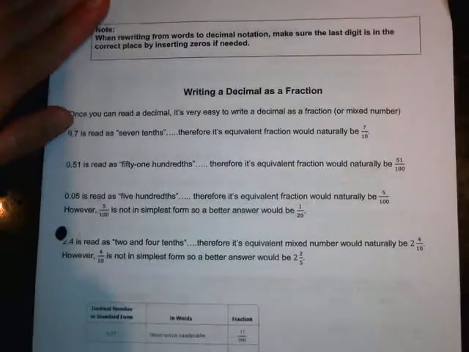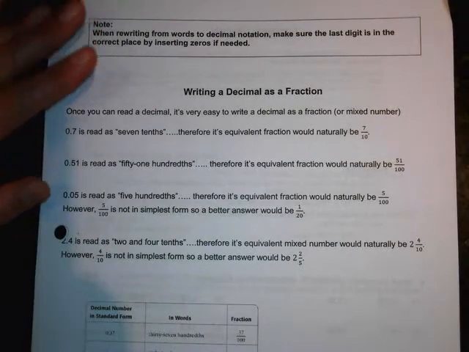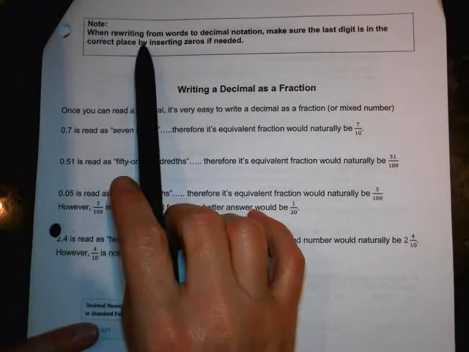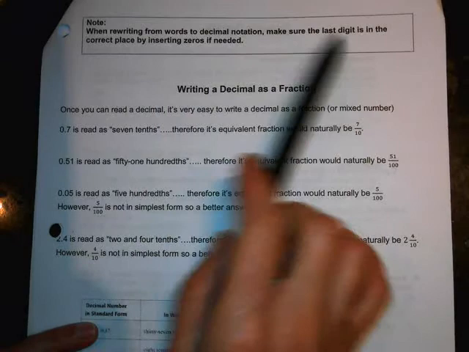So I said, when rewriting from words to decimal, make sure the last digit is in the correct place, and then you have to maybe insert some zeros in there if you need to.